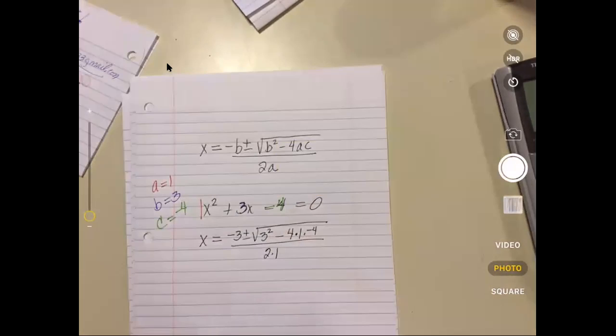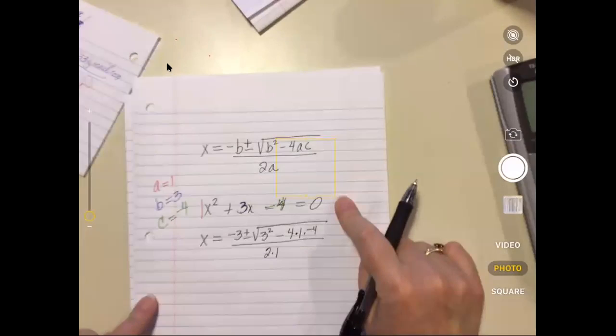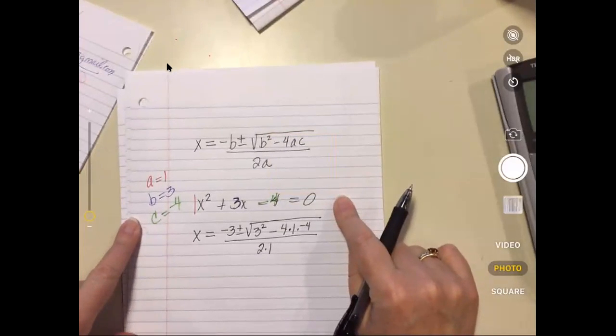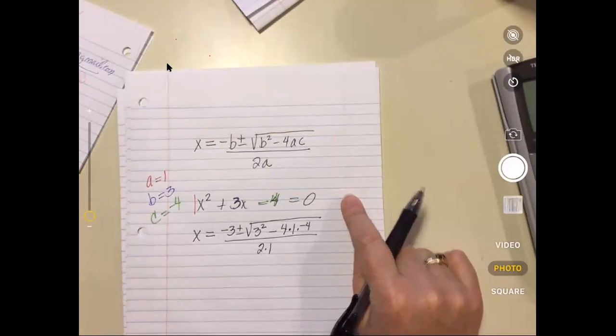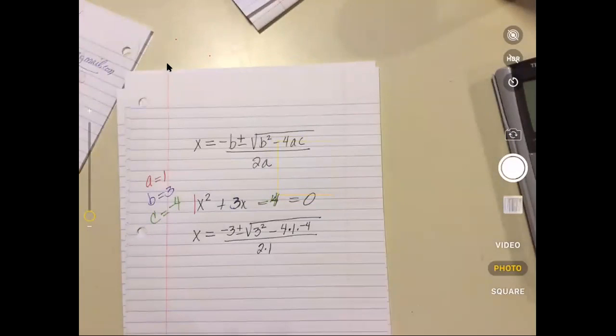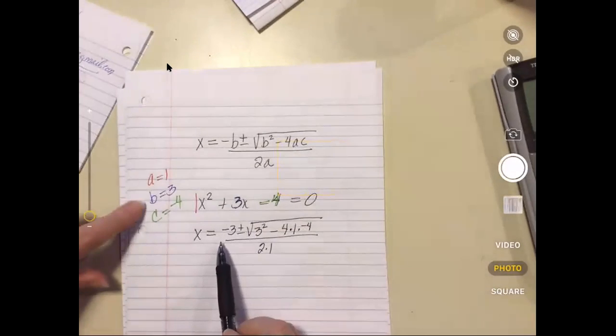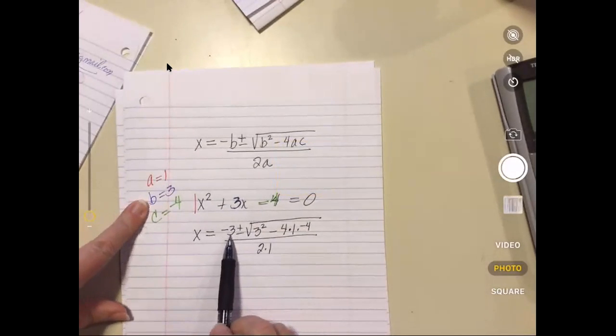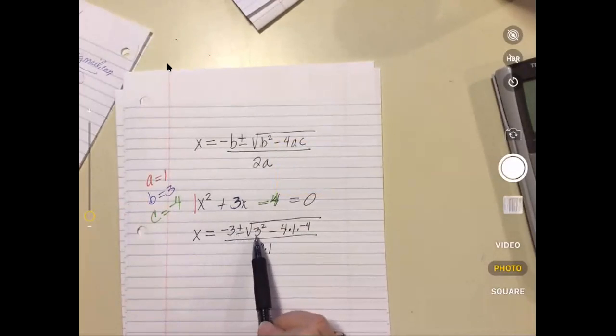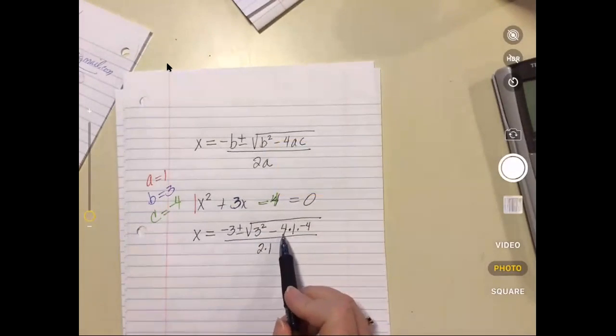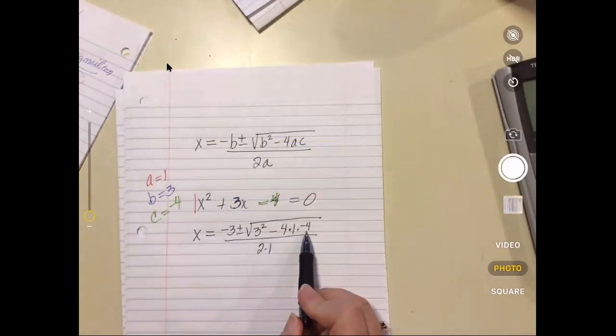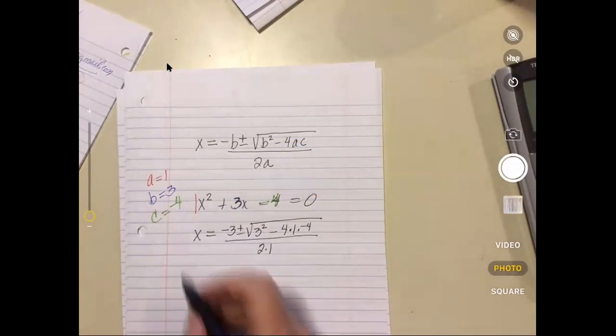2 times a. Okay, look that over for a minute before I go on. Do you see where all the numbers are coming from? You have to look at the question and figure out what a, b, and c are. And then you fill them into the formula. The opposite of b, so since b is 3, negative 3, plus or minus the square root of b squared minus 4 times a times c. It's just a coincidence that they're both negative 4. All divided by 2 times a.